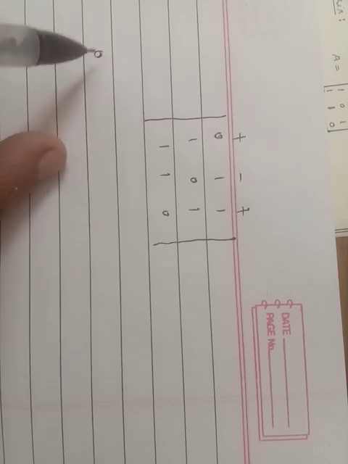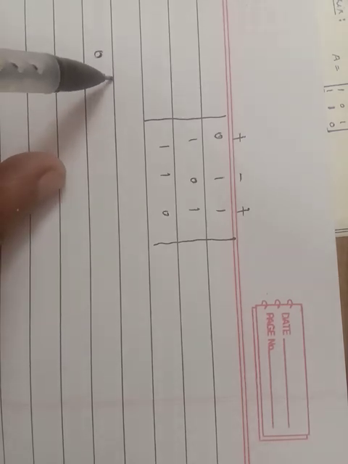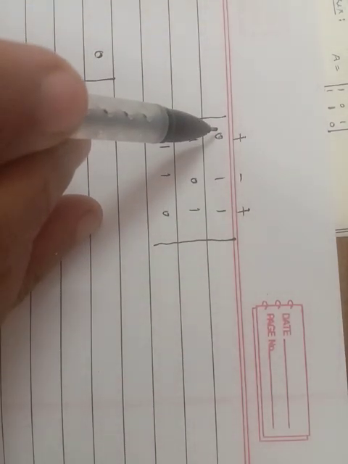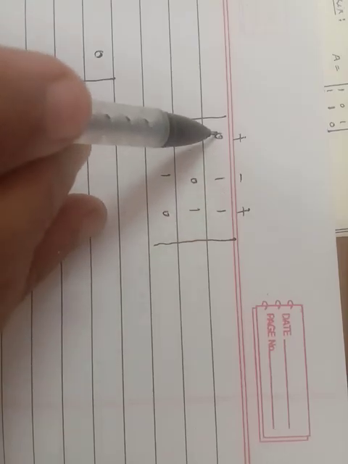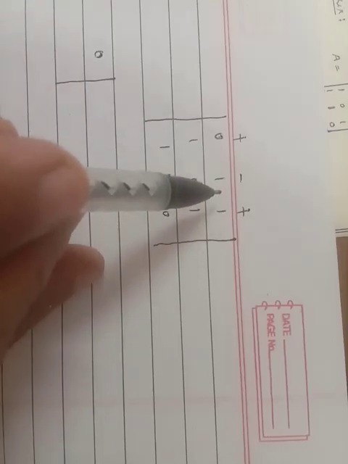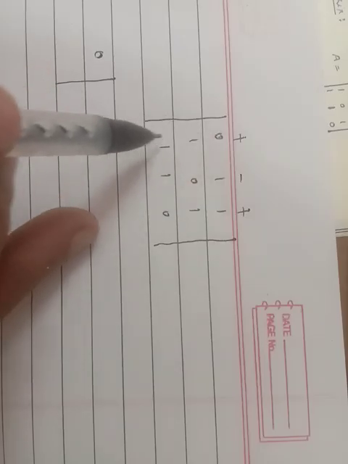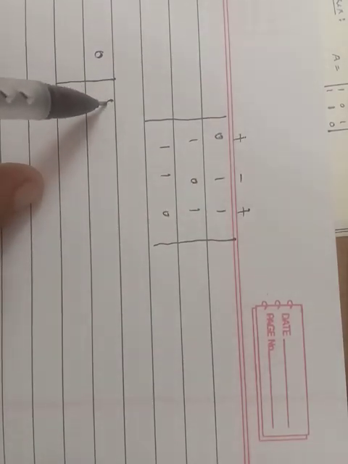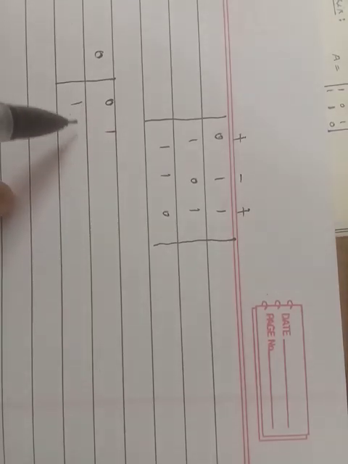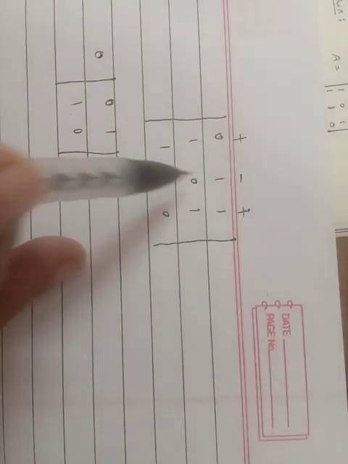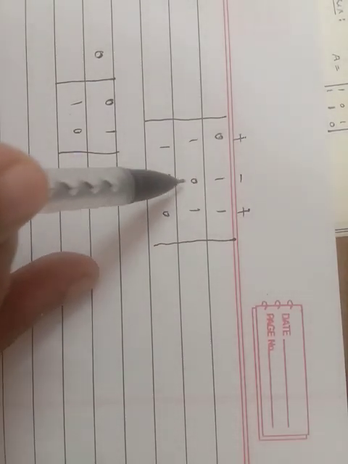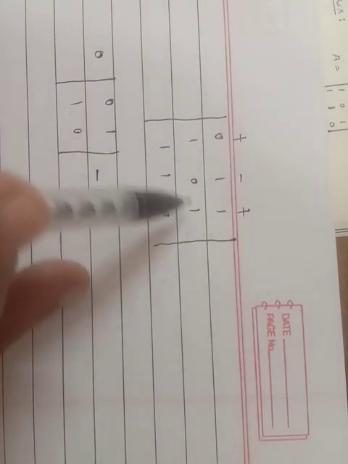So 0 times its minor: leave the column and row of 0, and the remainder is 0 1, 1 0. Minus 1 times: leave this row and column, the remainder is 1 1, 1 0.